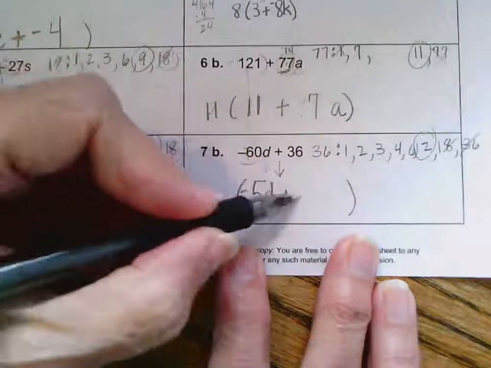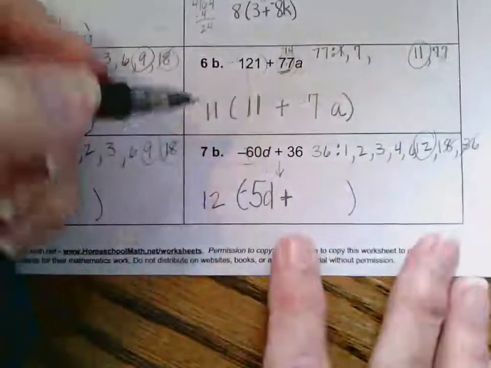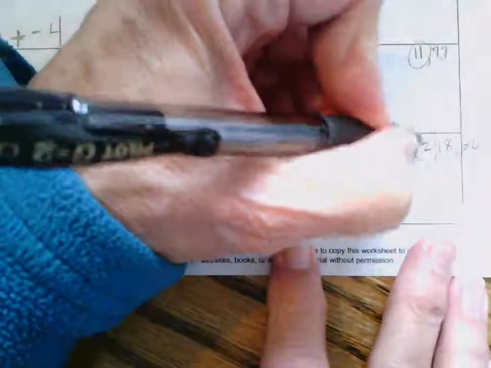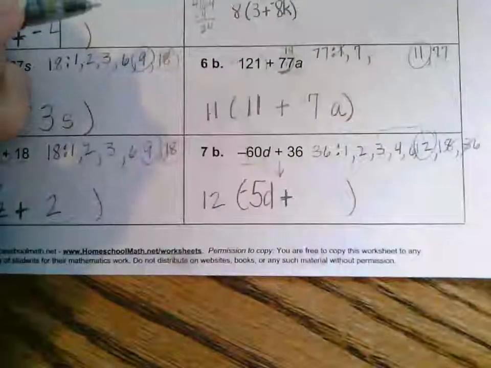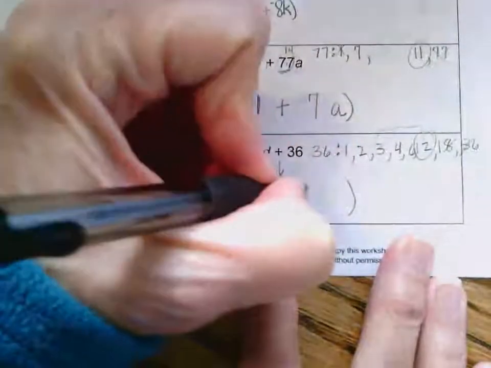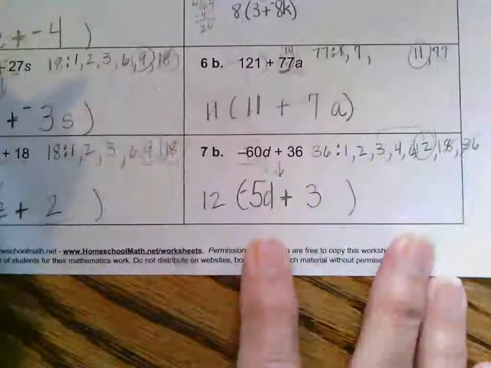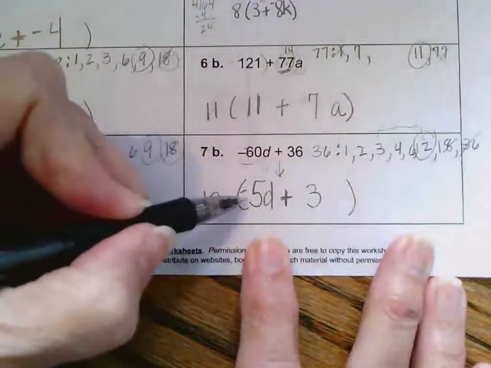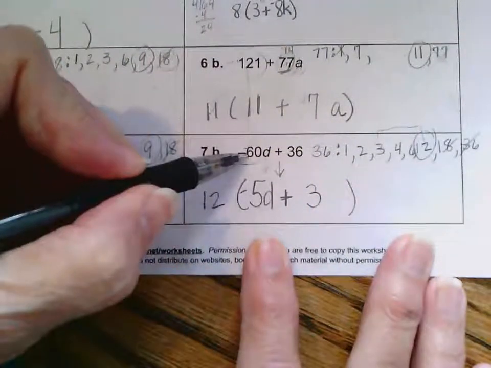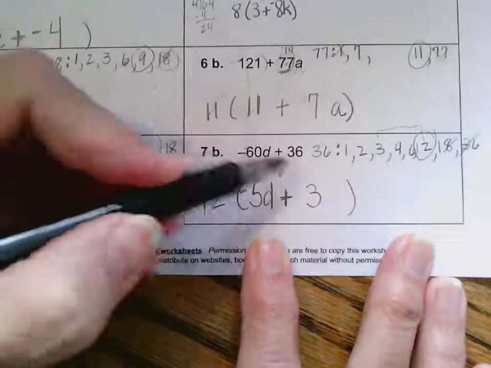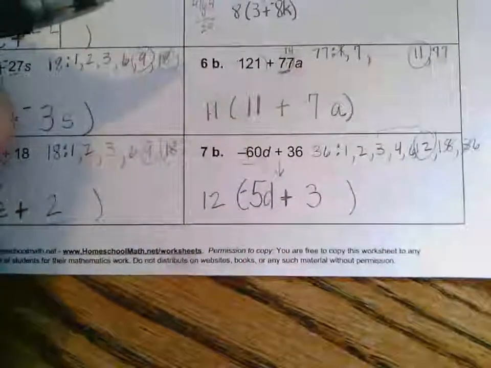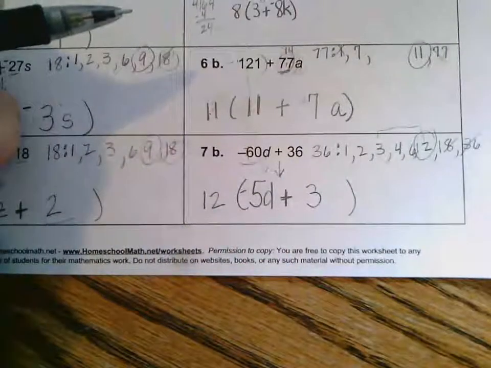And 12 times what gives me 36? Well, 12 times 3 was the one that gave me 36. And this is a positive, so that's a positive 3. 12 times negative 5d is negative 60d, and 12 times 3 is 36. And that is all.